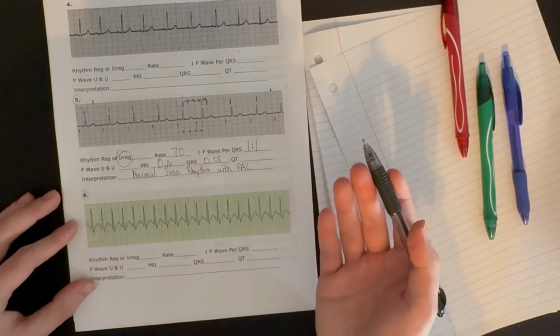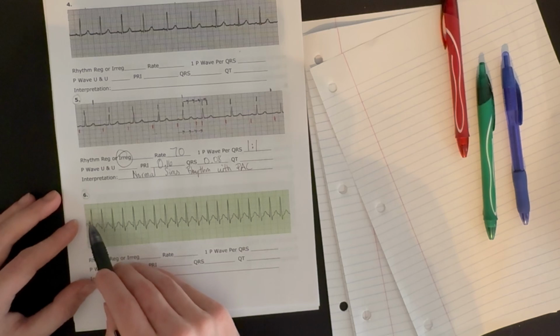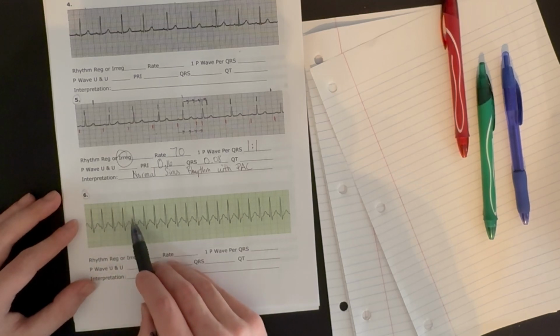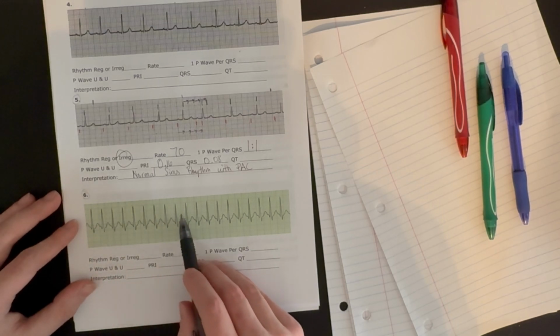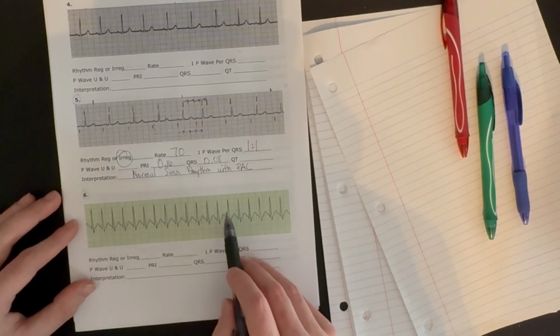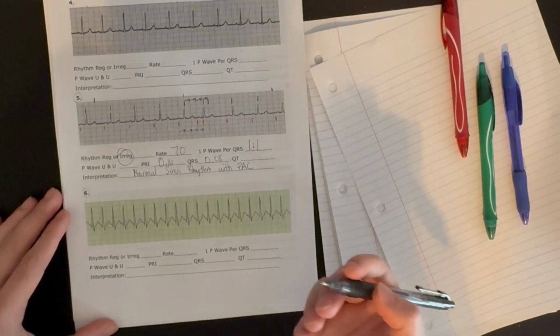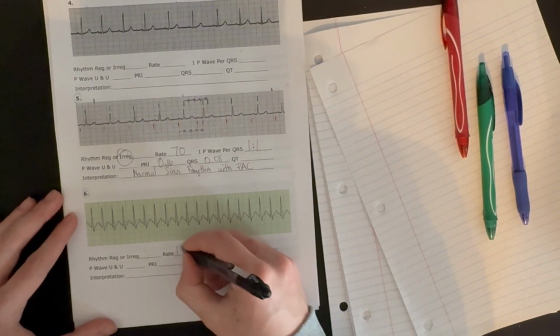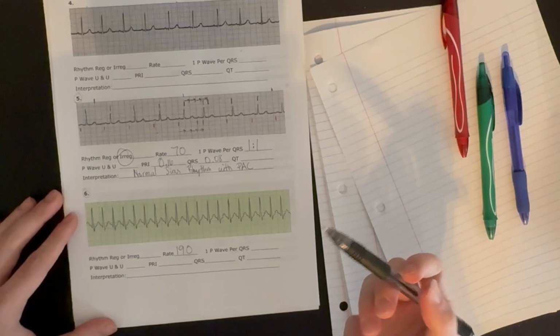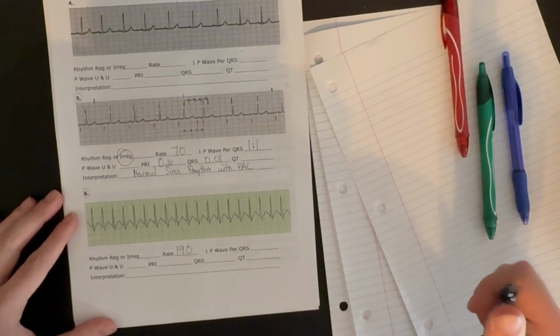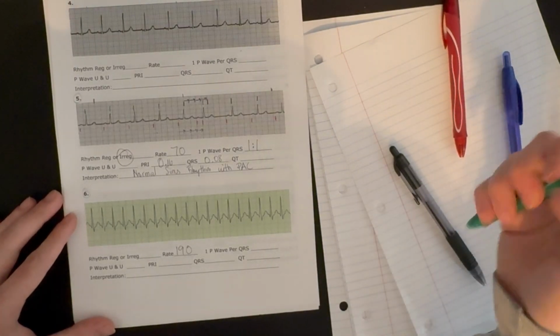So let's count our QRS complexes. 1, 2, 3, 4, 5, 6, 7, 8, 9, 10, 11, 12, 13, 14, 15, 16, 17, 18, 19. So roughly 190 beats. Okay, so this guy is extremely tachycardic. What about our rhythm? Is it normal or not?